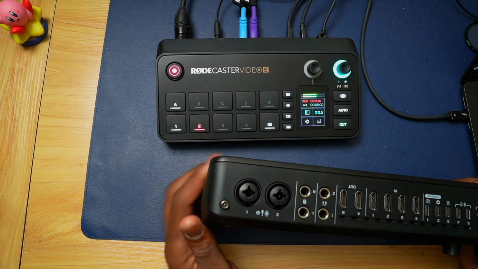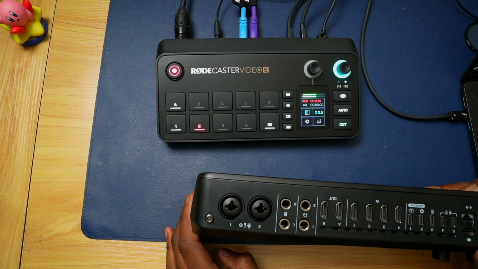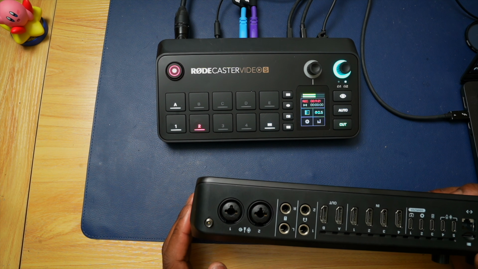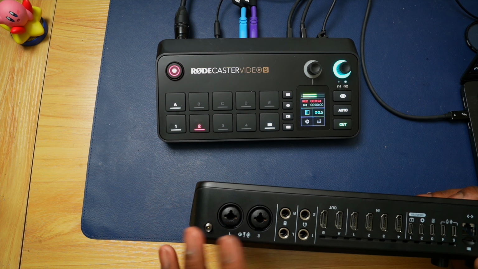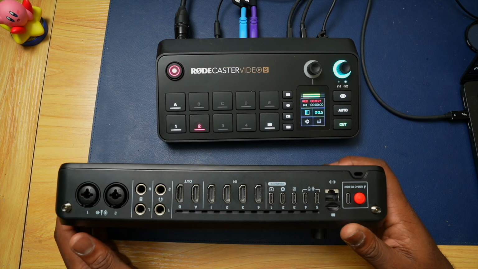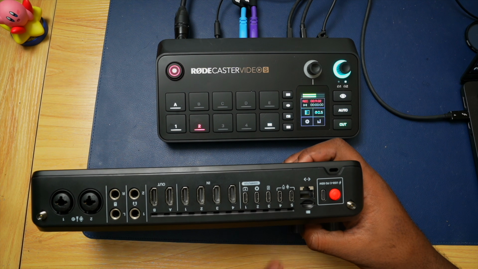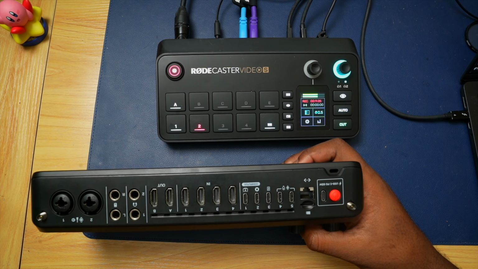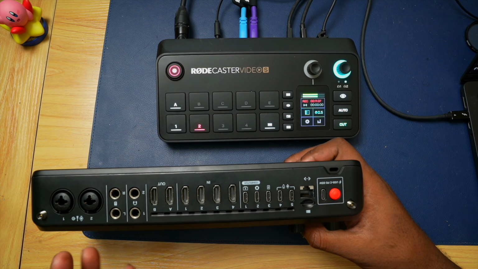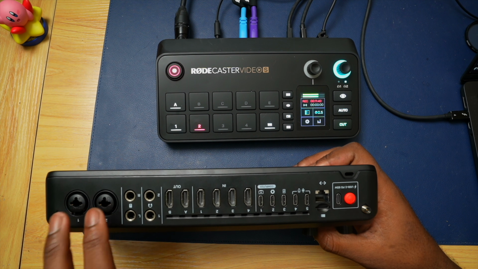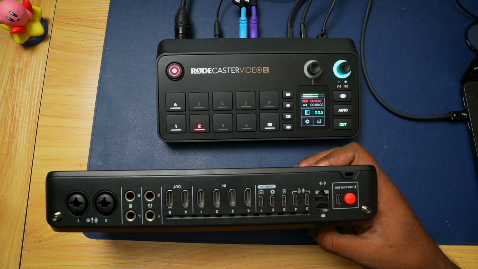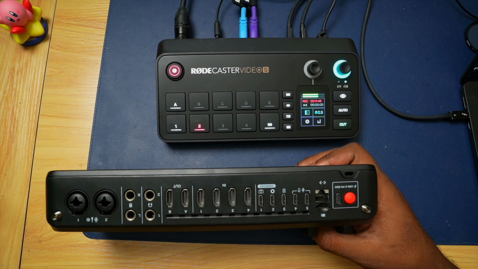So it also has the XLR inputs in the back here. You already know what XLR is. These 2 are for microphones, or you want to use an instrument or whatever the case is, but you can use these for 2 microphones. But also remember on the back right here, you also have these 2 USB-C ports that you can utilize for a USB microphone. So in theory, you can have 2 XLR inputs and 2 USB-C microphones. I think that's pretty dope. I think that's pretty versatile.